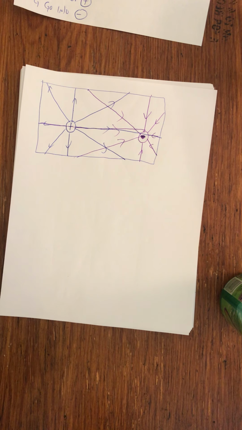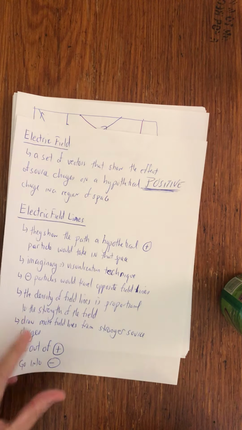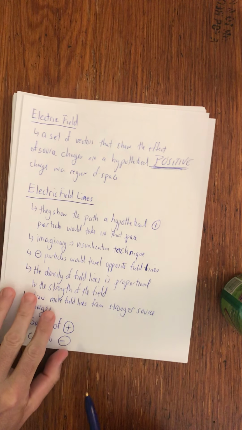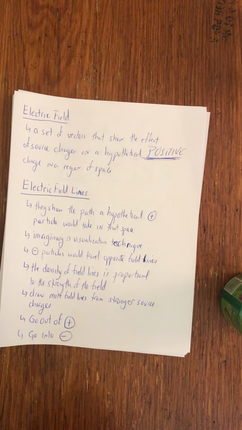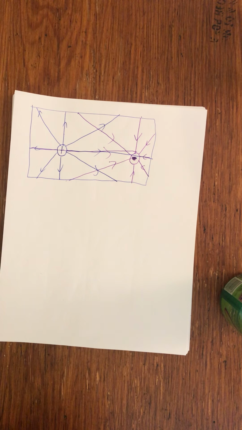So what's wrong with this picture? I mean, granted, symmetry and sense of drawing and whatnot is terrible, but let's put all those aesthetic concerns aside. What is wrong with the physics of what's going on here? All right. So any thoughts there? Let me give you a hint. This first bullet point, they show the path a hypothetical positive particle would take in that space. Anything that's wrong?